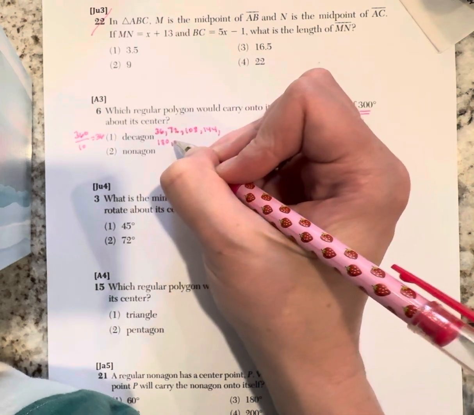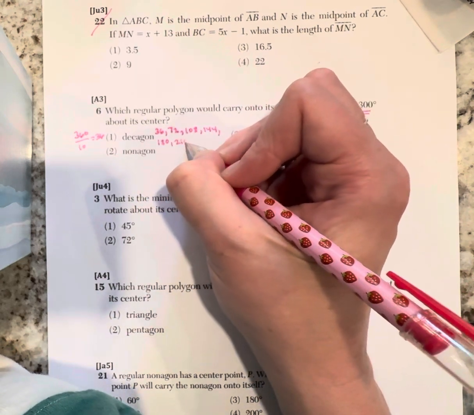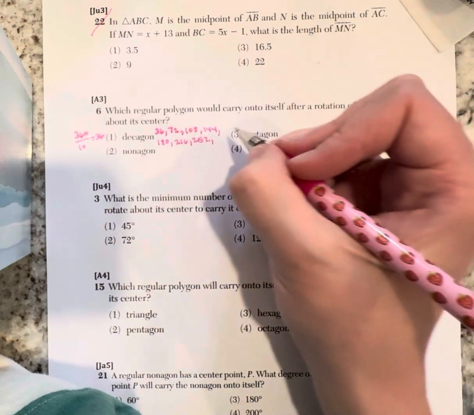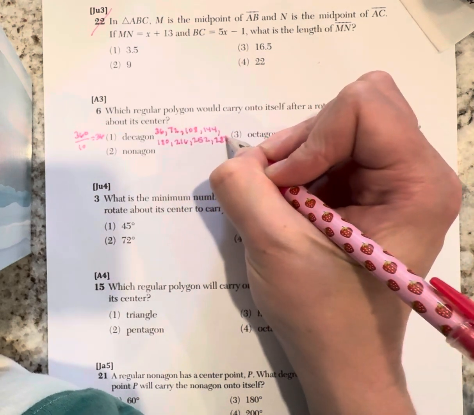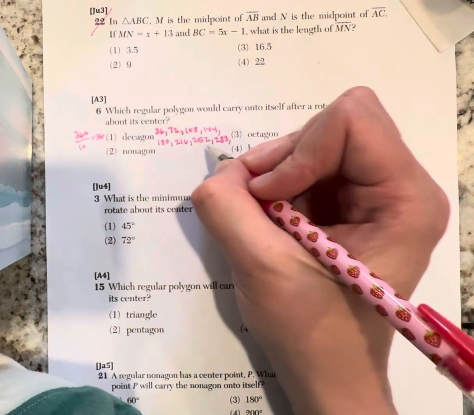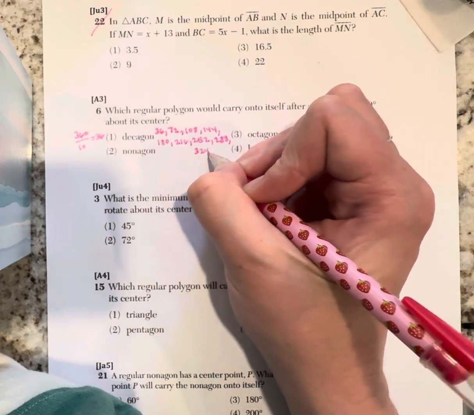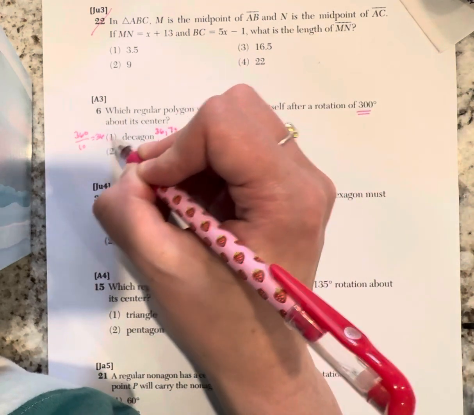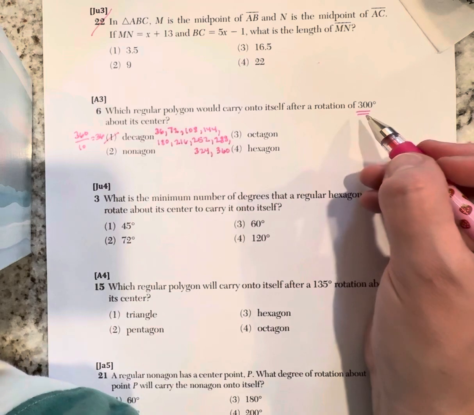That's 5, we're halfway through. 216, add another 36, 252, add another 36, 288. Now, if we add another 36, you can already tell 300 is not gonna work. We get 324. And then if we add another 36, we'll be back to 360. 1 is out, 300 is not on the list.